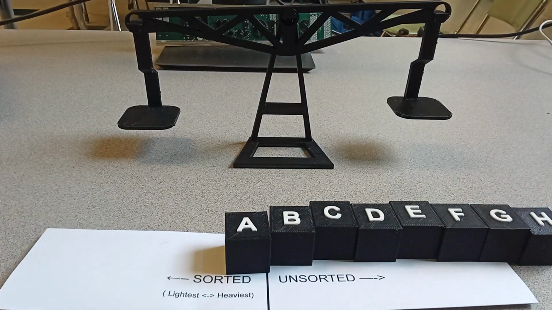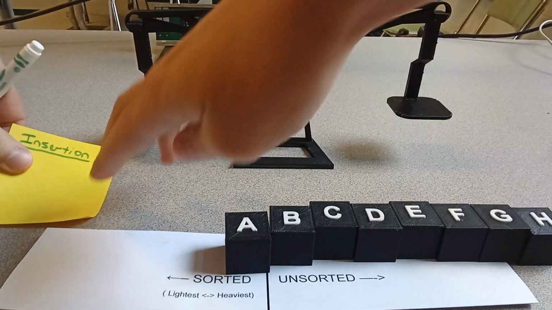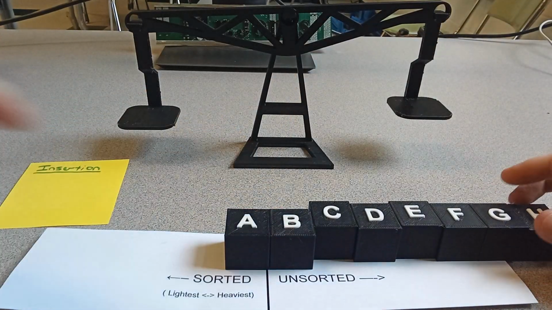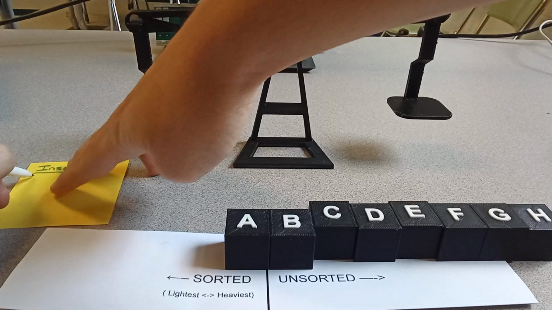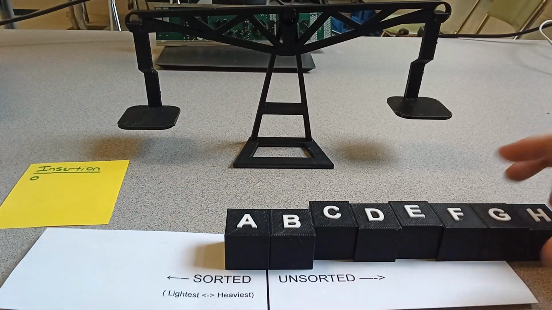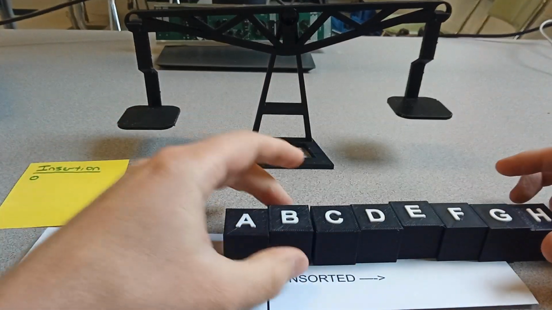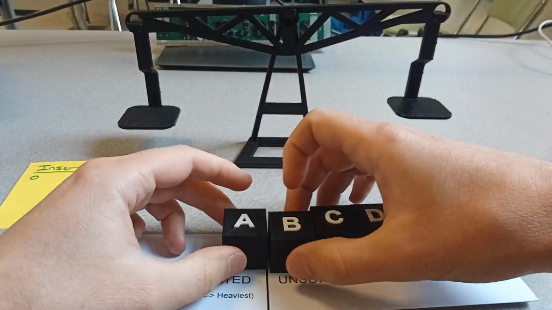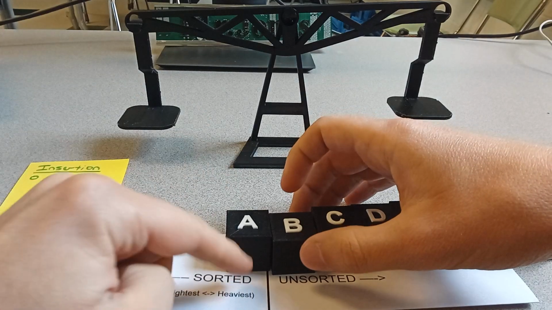And let me get my new sticky note to keep track of my steps for insertion sort. The very first iteration of insertion sort, when we moved the first cube into the sorted array, that took me 0 comparisons. Didn't have to use my scale at all for that step. Okay, so the next step is we're going to take B. B is what we want to insert into the sorted array, and we want to see where it goes in our sorted array.